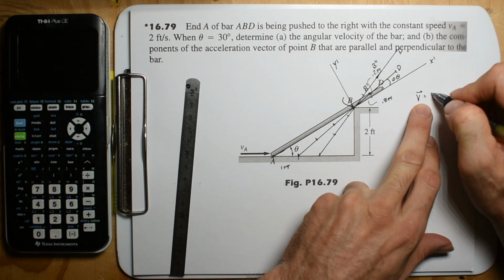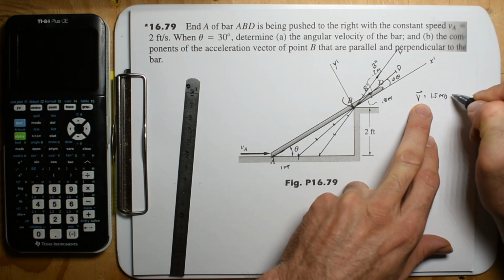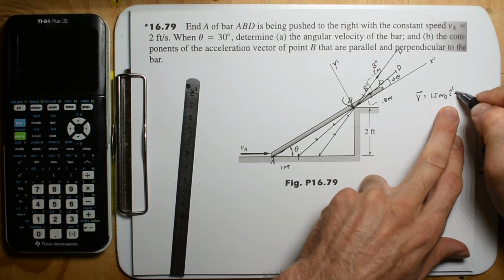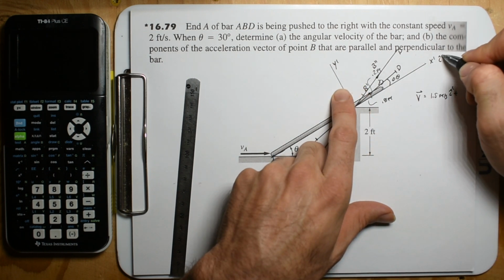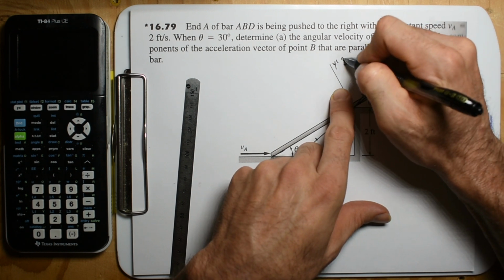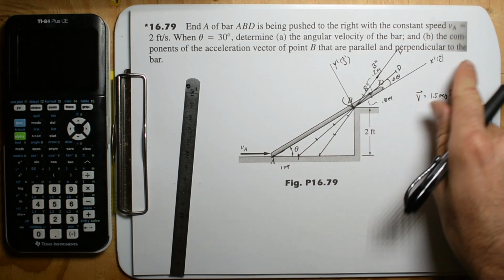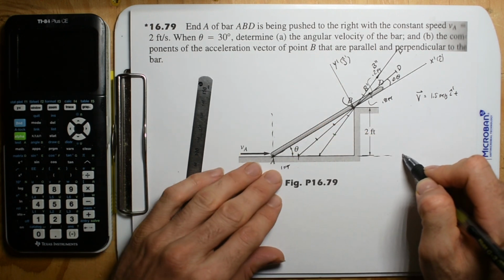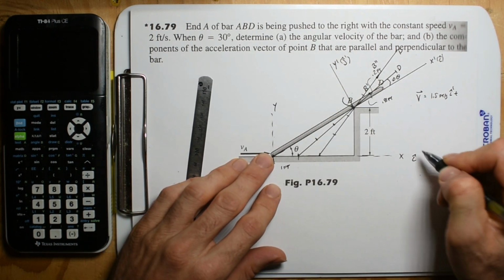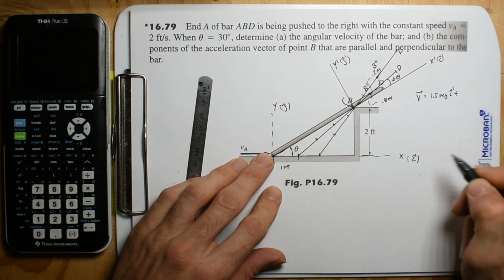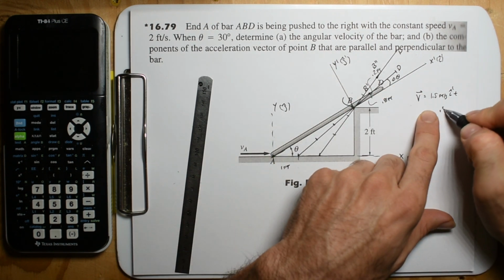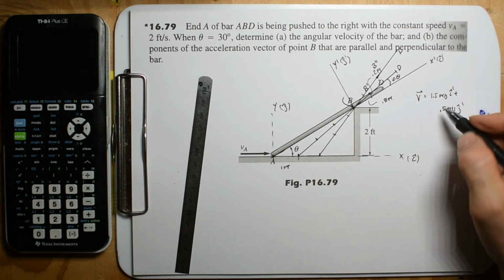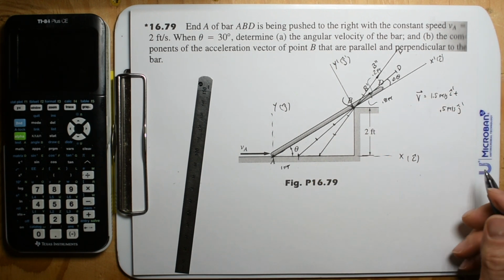So we're going to have 1.5 feet per second in this, I'm just going to call it I hat prime, plus, because this would be your I hat direction, and this would be your J hat. But I'm going to call it the prime direction, because this original direction, if we want to choose to use it, is going to be our I hat, J hat. And then what did we say? Plus 0.5 feet per second, J hat prime. So there's going to be our velocity vector.